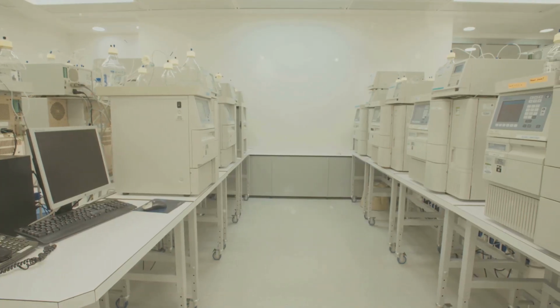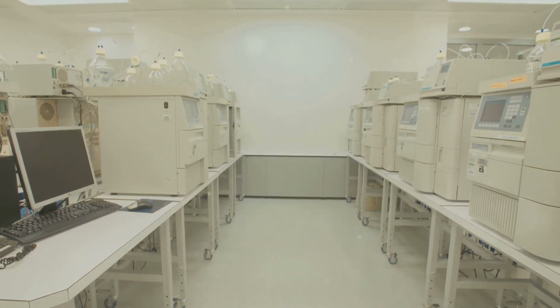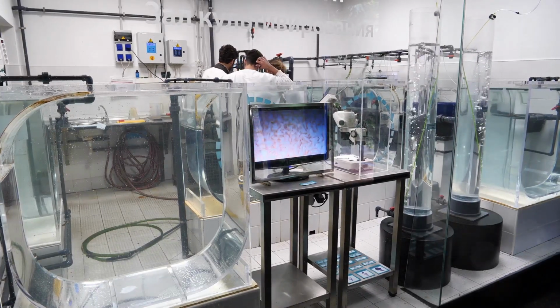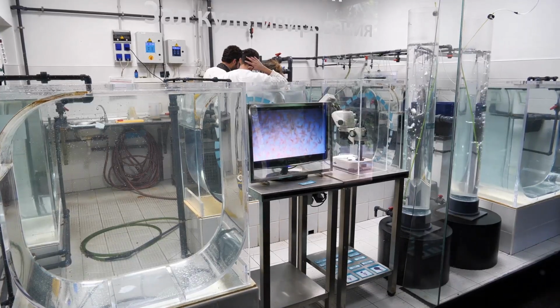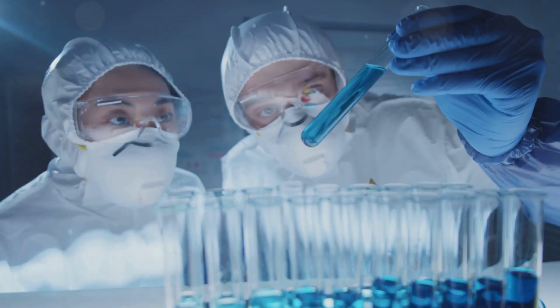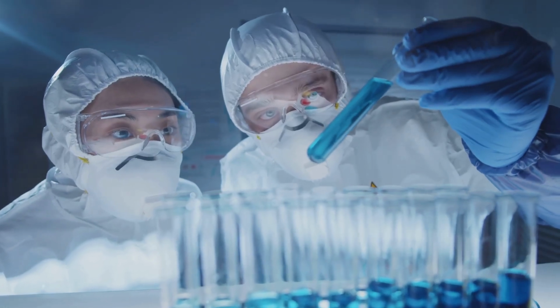Next, Q5C, stability testing of biotechnological and biological products. Stability testing is fundamental in determining how long a product remains effective and safe under various conditions. It involves rigorous testing to establish the shelf life and storage conditions of the product.